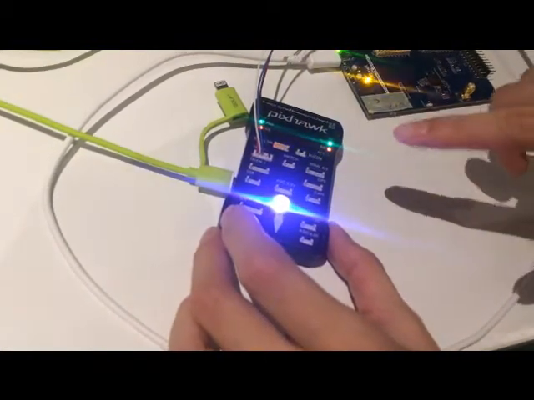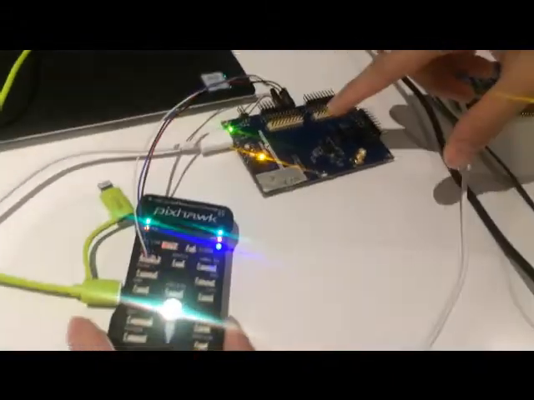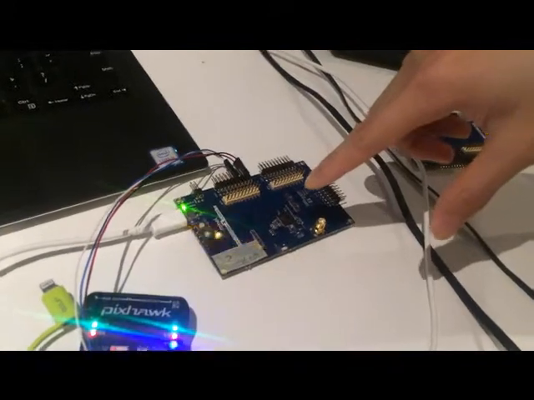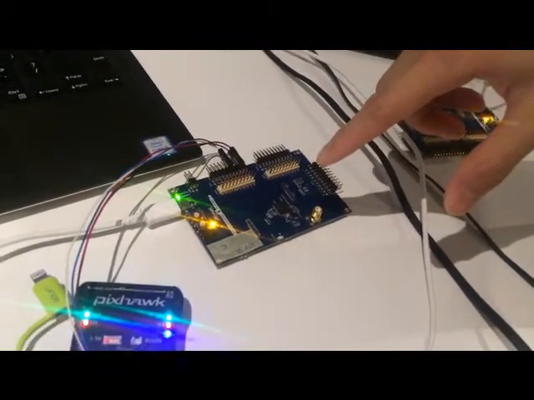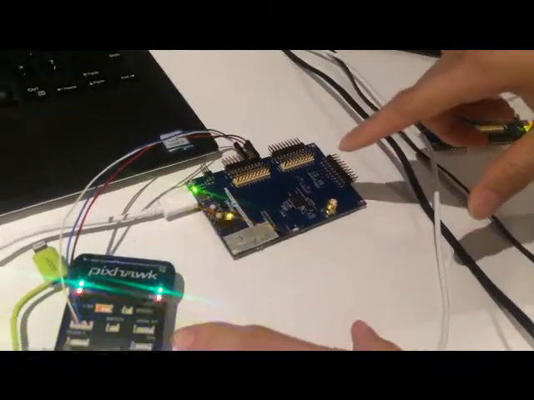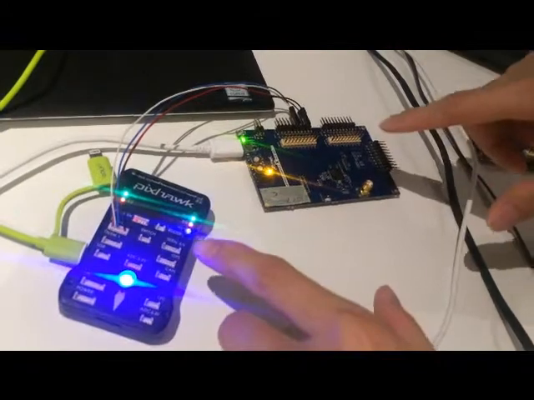Then this board will send all this data continuously through the UART to this board. This board is XPB, namely the X-Play Pro board. The energy of these two boards is supplied by this PC.